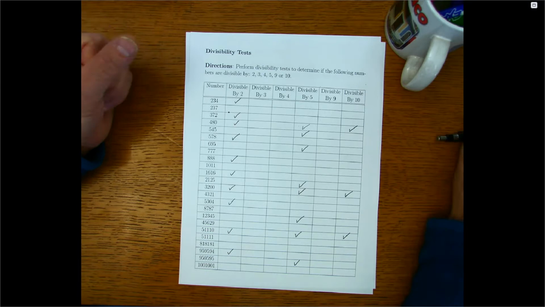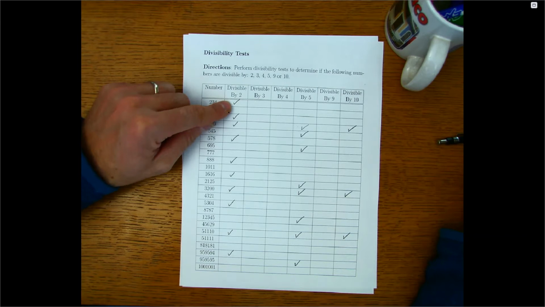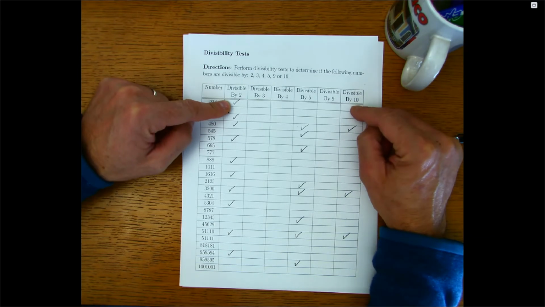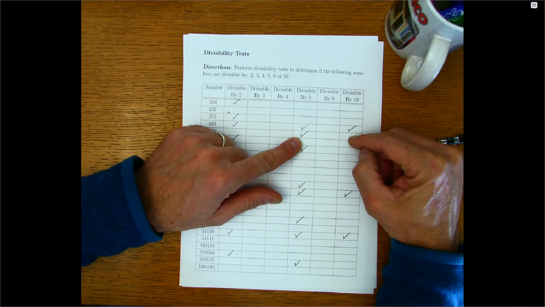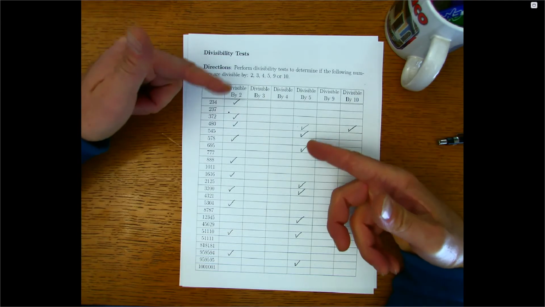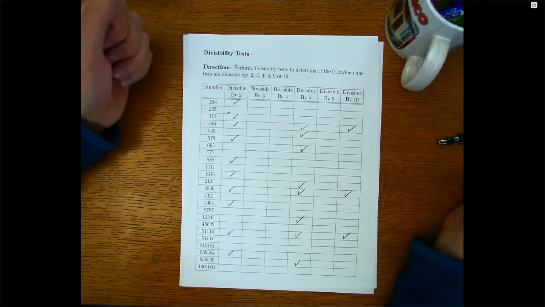Now the converse isn't true. If you're divisible by 2, you're not necessarily divisible by 10. And if you're divisible by 5, you're not necessarily divisible by 10. So you can't have one or the other exclusively. You have to have both of them in order to be divisible by 10.